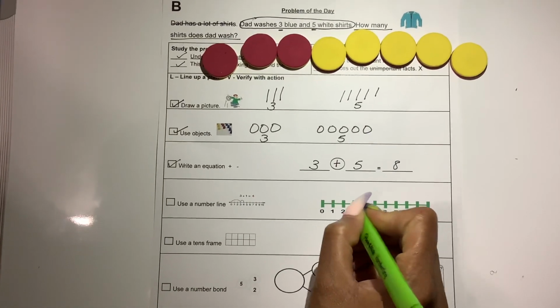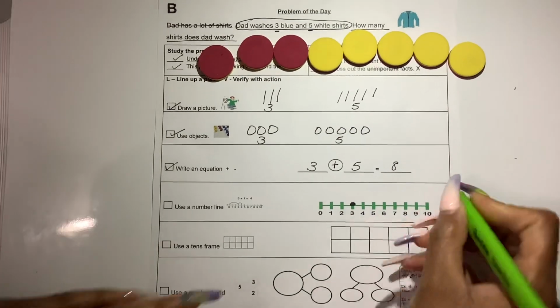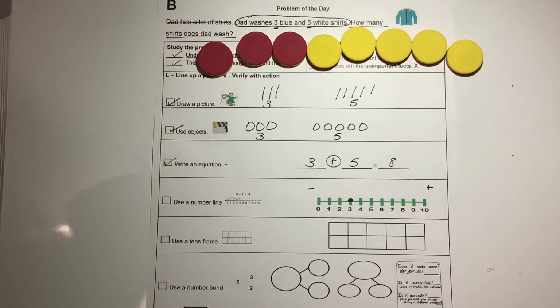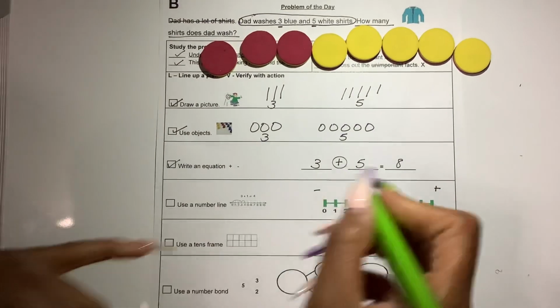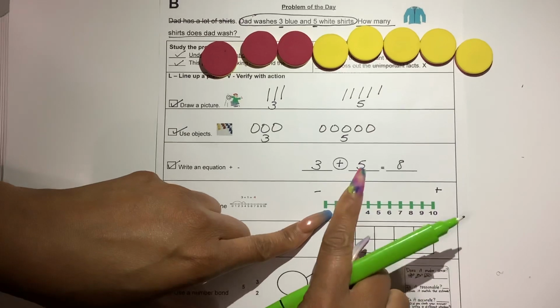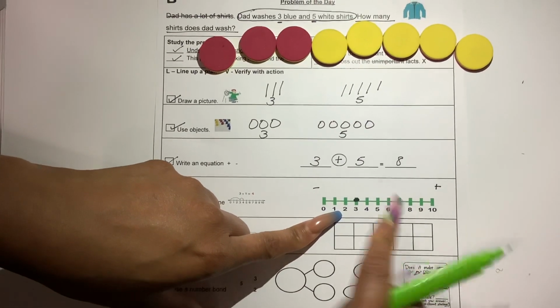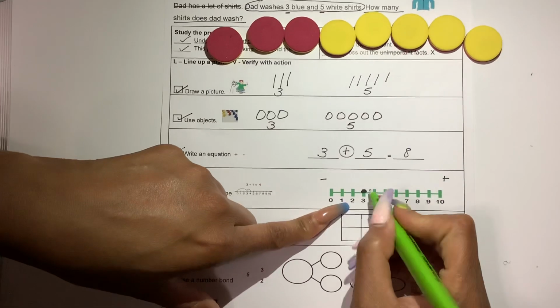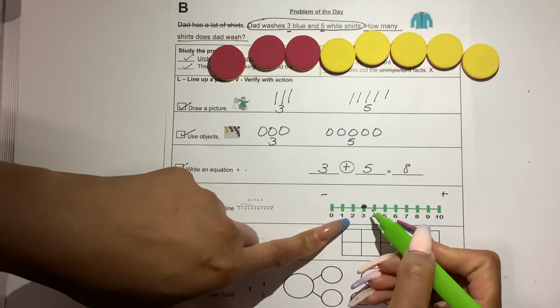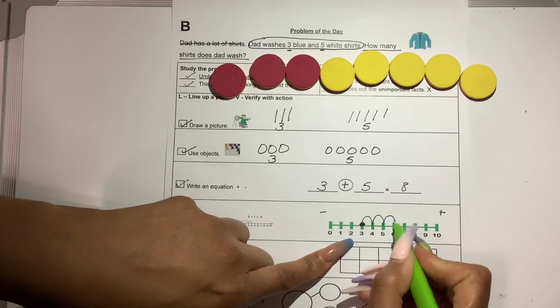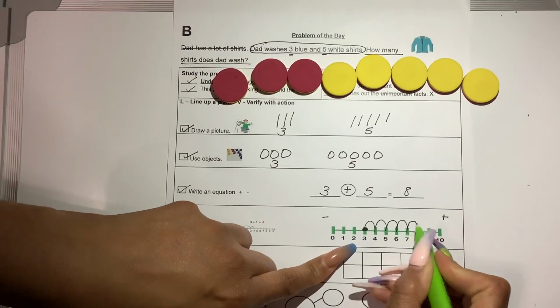We're going to start on the 3 on our number line. And remember that forward is add and backward is minus. And we are going to add 5 white. So that means we're going to jump forward 5 times. So look at exactly what I'm doing. 1, 2, 3, 4, 5.